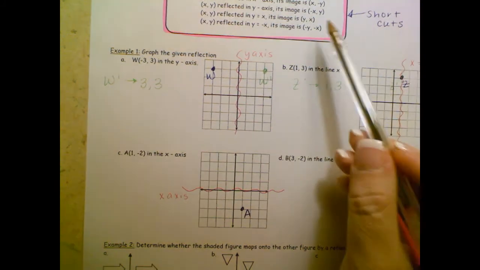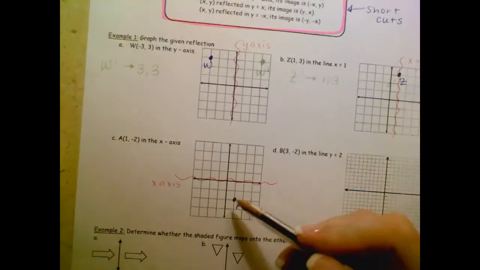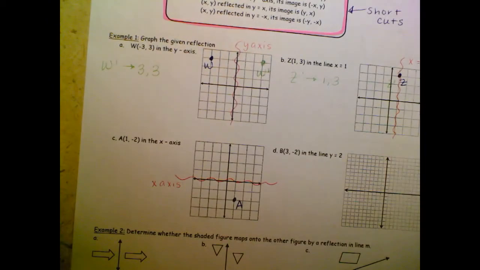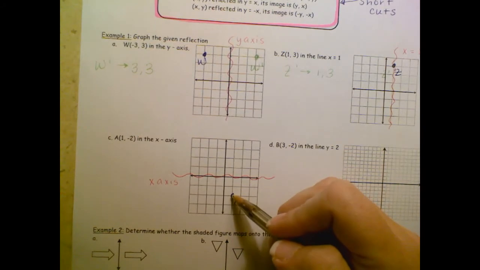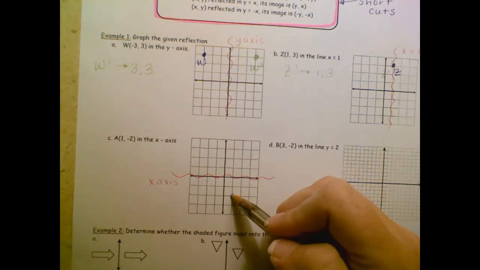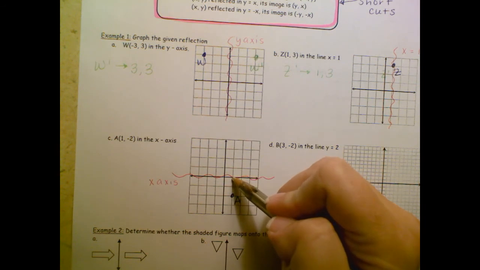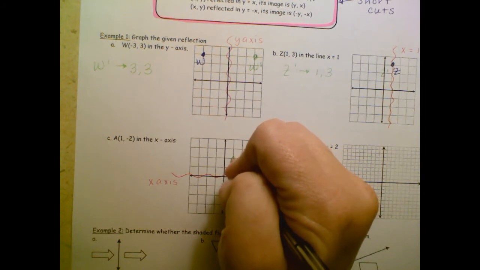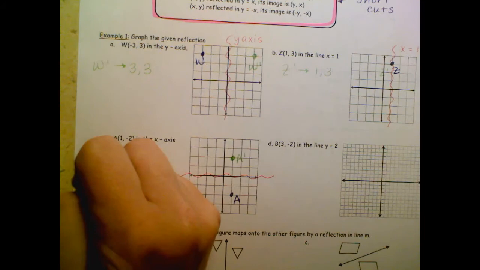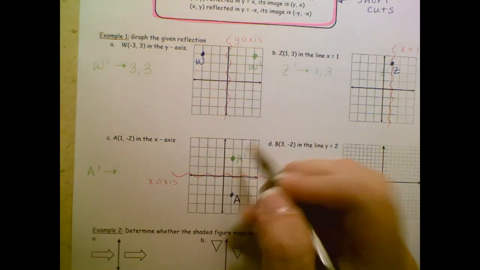So either you can use your shortcuts, or I can count from the point to the line of reflection since it is a straight line. I go up 1, 2 to get to the line of reflection. I'm going to go up 2 more. So A prime is going to be 1, positive 2.